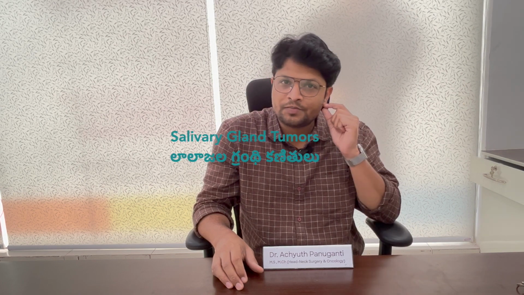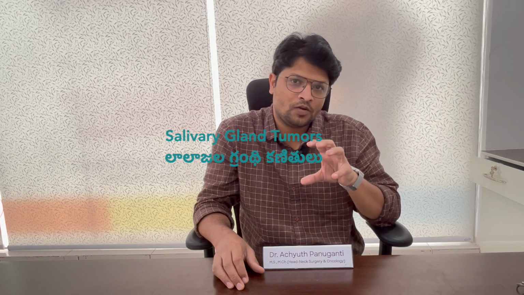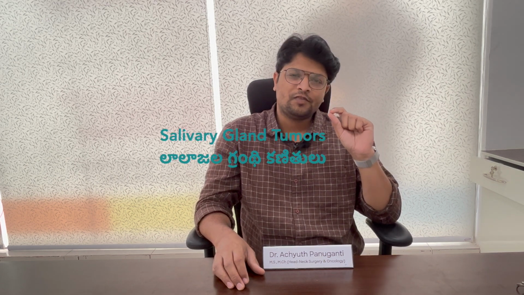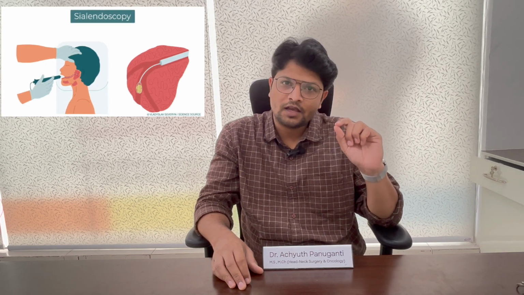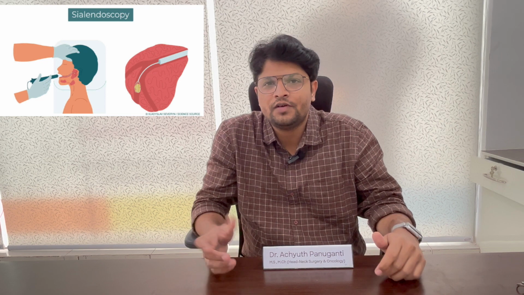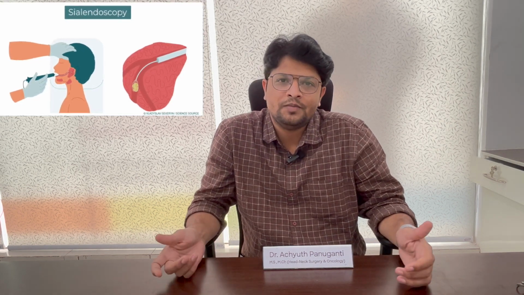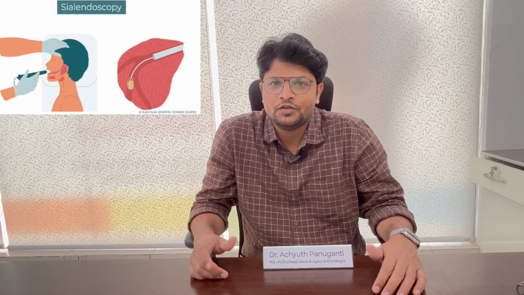Then there might be formation of small stones in the ducts. This pipe which connects the gland to the oral cavity or mouth can develop small stones. If the stones are very small, then with the help of sialendoscopy we can remove them. But when the size is more than 6 or 8 millimeters, it is very difficult to remove them. In those cases we usually try conservative management, but if it fails, we will have to excise the gland. And whenever the stone is present in the tissue of the gland, most of the time excision is required.